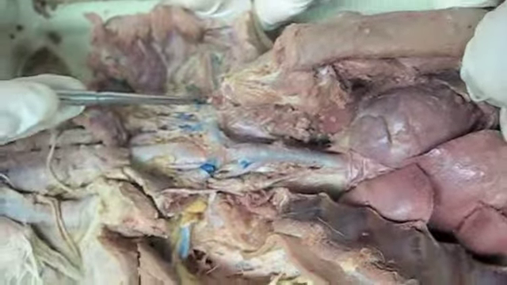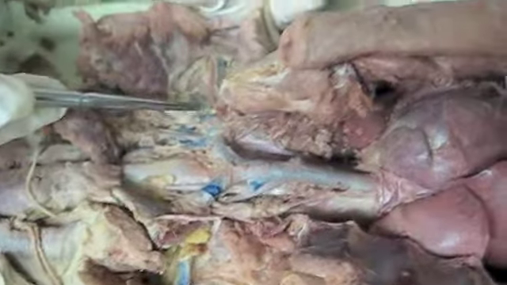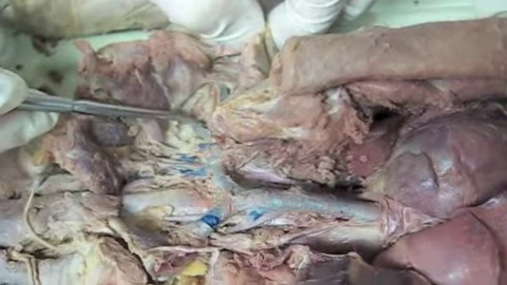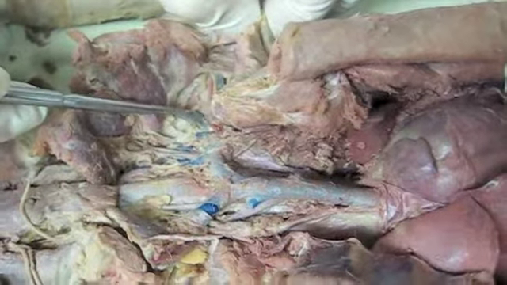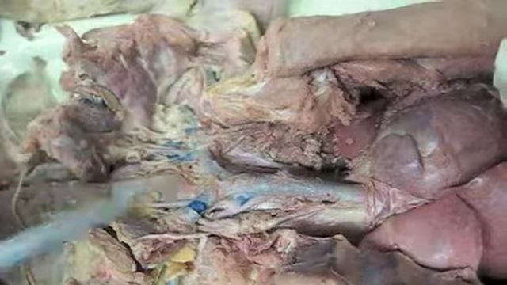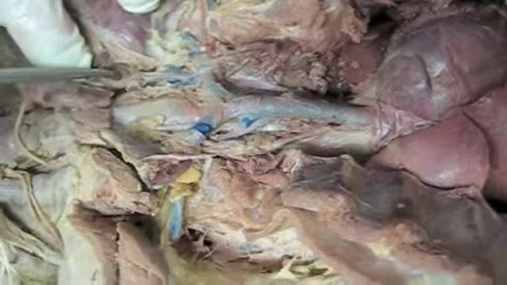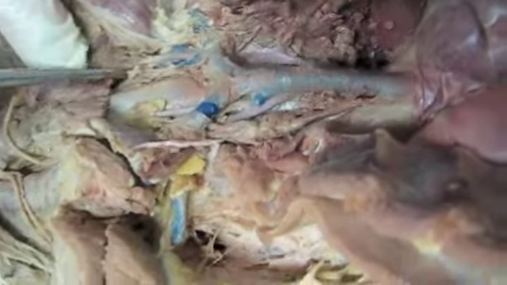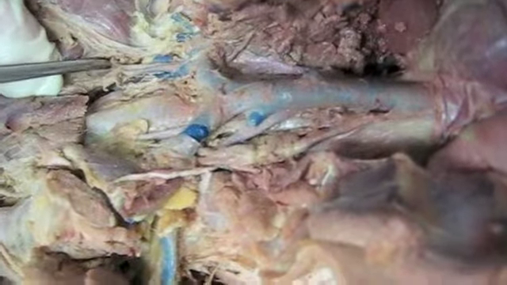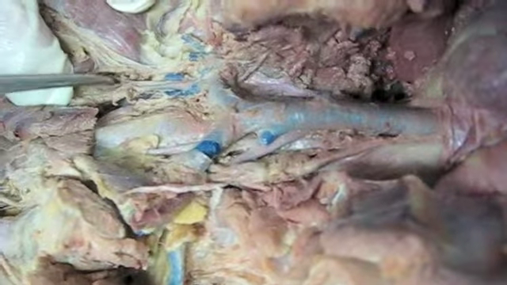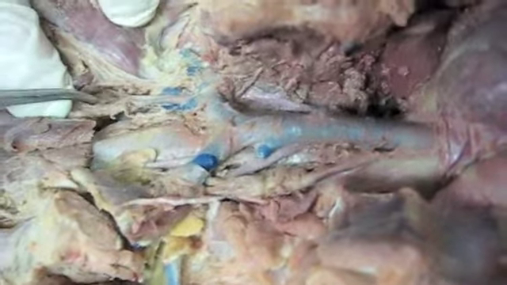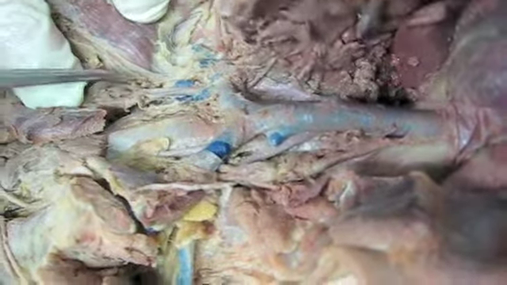The only big branch that's coming off here and going forward is going to be the subscapular vein. And then a little thing that's not very well injected coming off the external jugular up in this area is going to be the transverse scapular vein. There'll be an artery that parallels it, so that'll help.